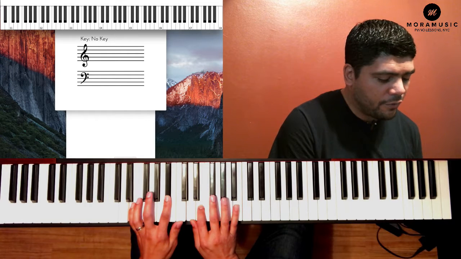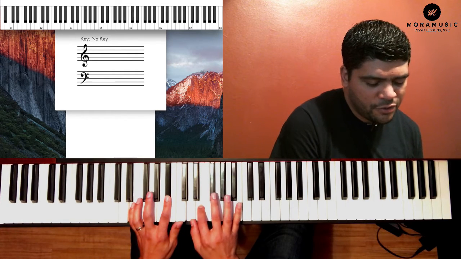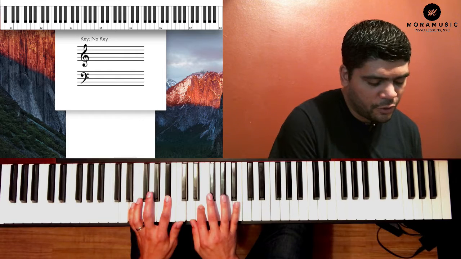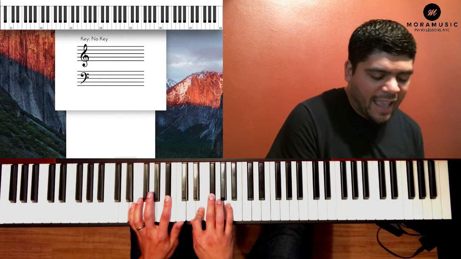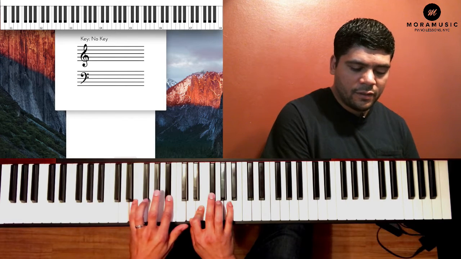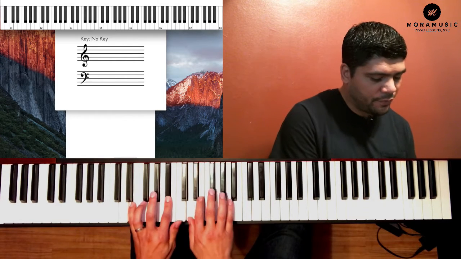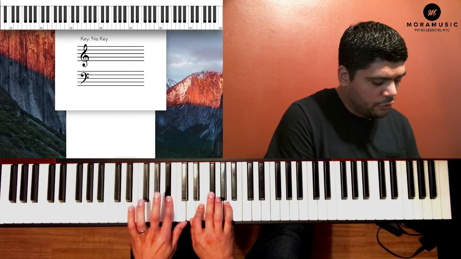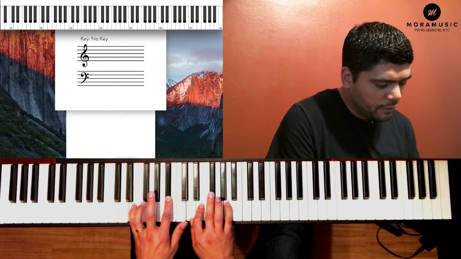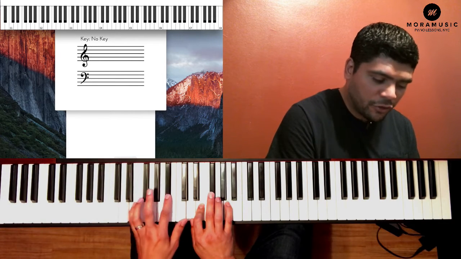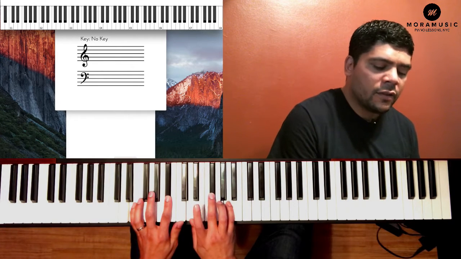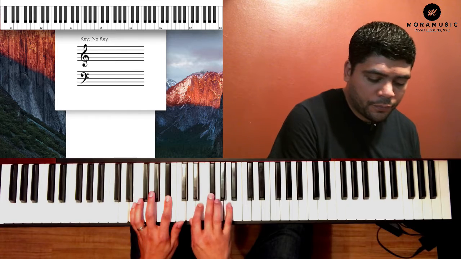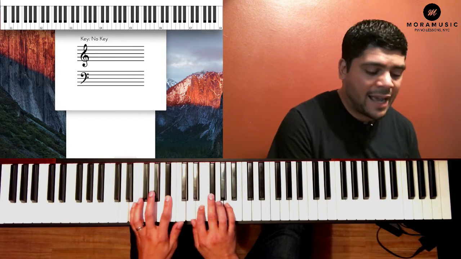Here you have again your 7th, but here you have your root, and here you have your sharp 9. So your flat 7, your third, and here you have your sharp 5, flat 7 again, your root, sharp 9.